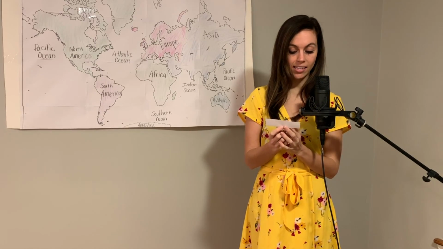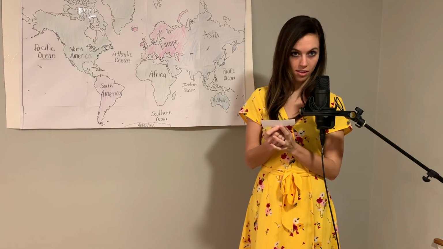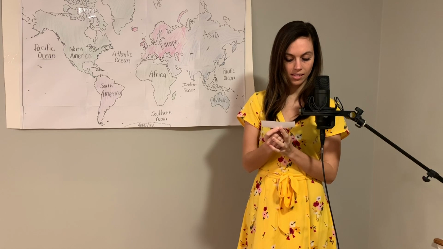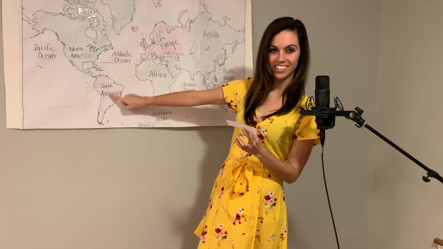This continent has the Andes Mountains, and this is the second highest mountain system on Earth. What continent is this fact talking about? Yes, it is South America.